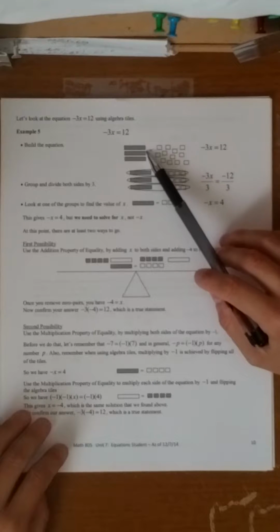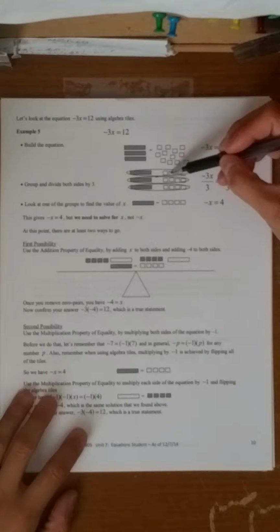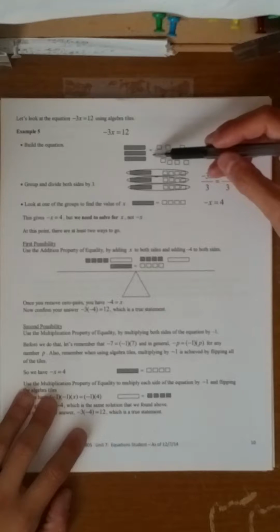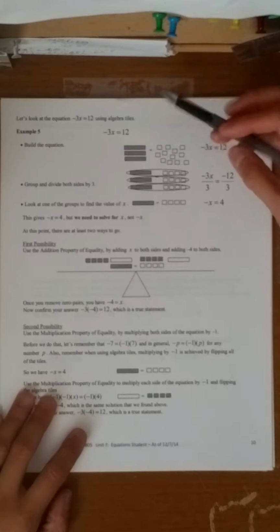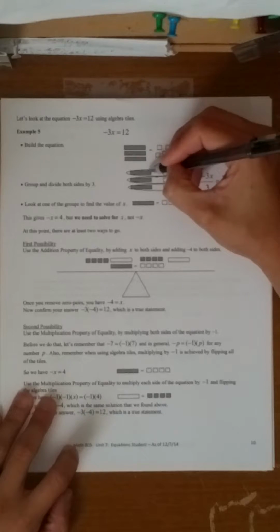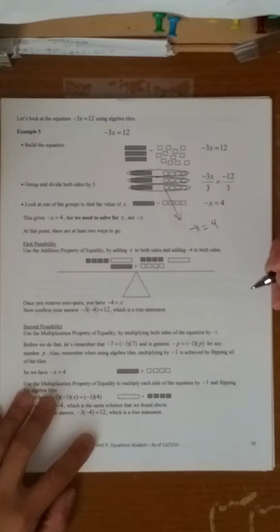Okay. So this is just going through another example. Notice this is negative 3x equals 12. The same thing. You set them equal, and then you separate out the tiles so that each x has the same amount. The only problem here is if you notice, this is not x, this is negative x. So what this gives me is negative x is 4, right?